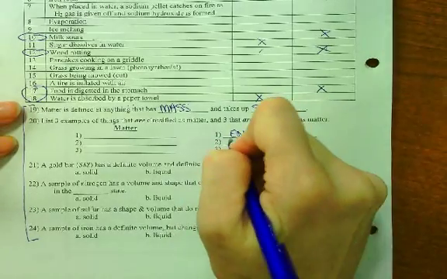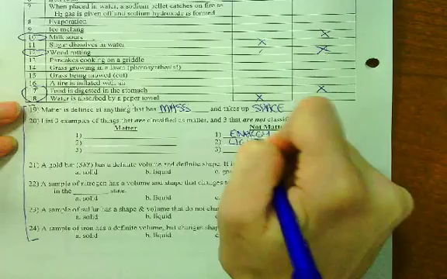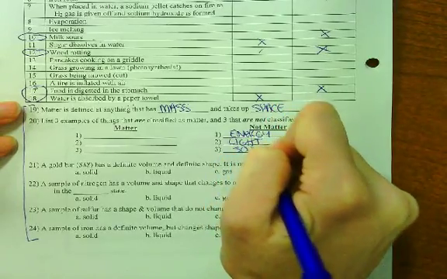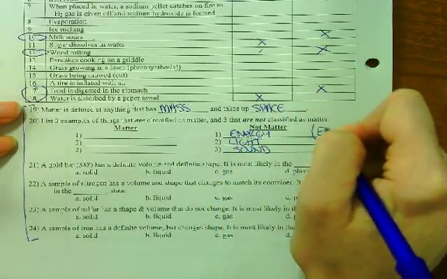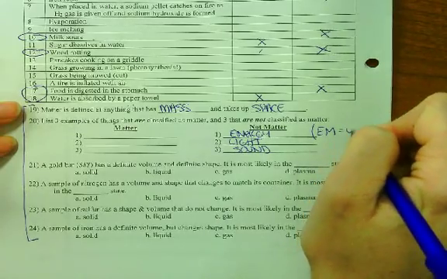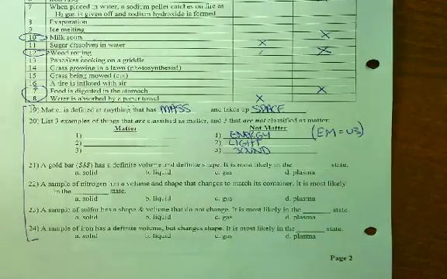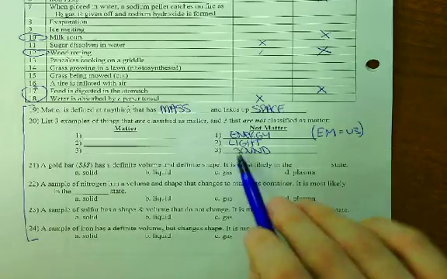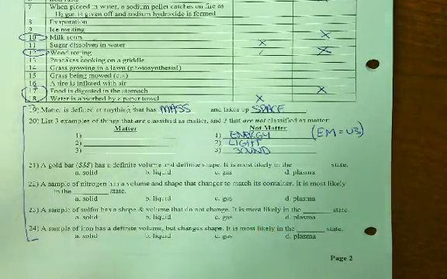My students in class did a really good job of saying light and sound. Really, any of the electromagnetic waves from Unit 3, radio waves, microwaves, infrared light, visible light, ultraviolet light, gamma rays, X-rays, those types of things. All of them are not considered matter.